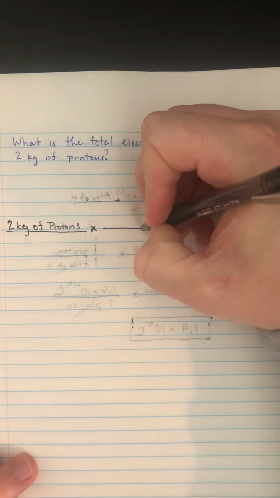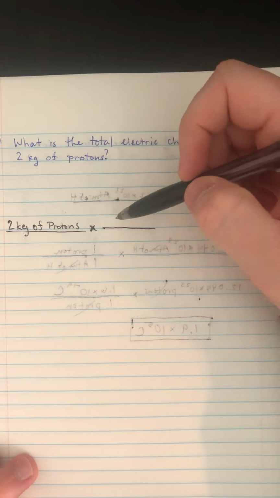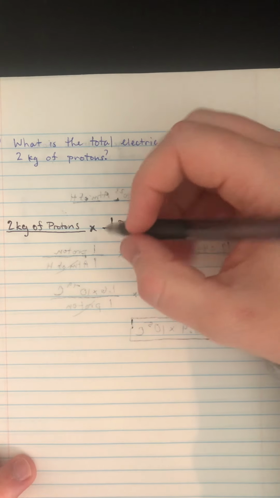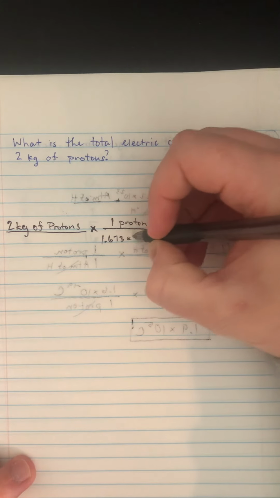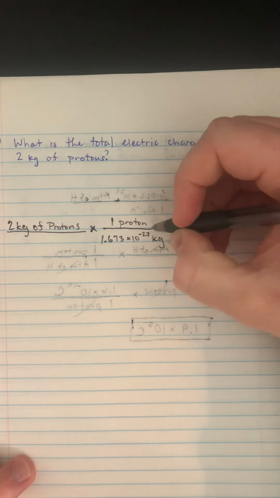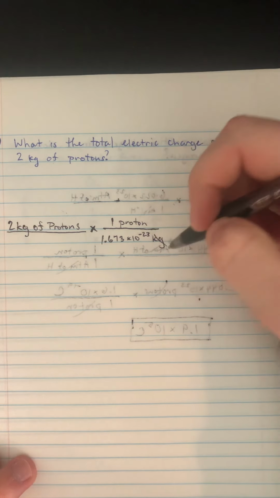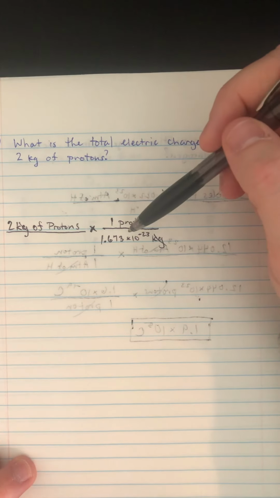So what conversion do I have that will get me from kilograms to protons? Well, I know that 1 proton has a mass of 1.673 times 10 to the negative 23rd kilograms. All right, so kilograms cancels here and here, and now I have number of protons.